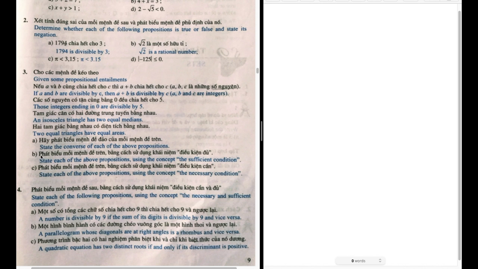Okay, and the next proposition: those integers ending in 0 are divisible by 5, and its converse becomes those integers divisible by 5 end in 0. Okay. Problem B.